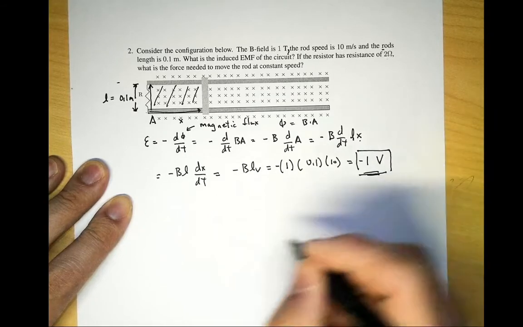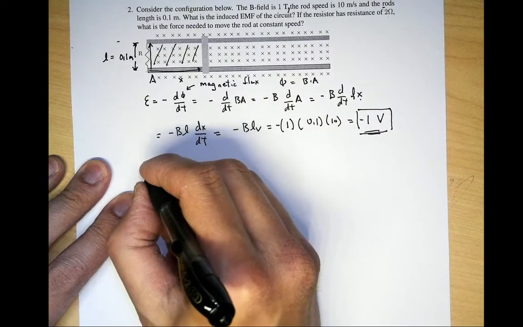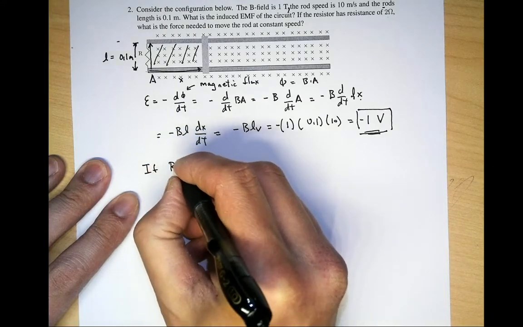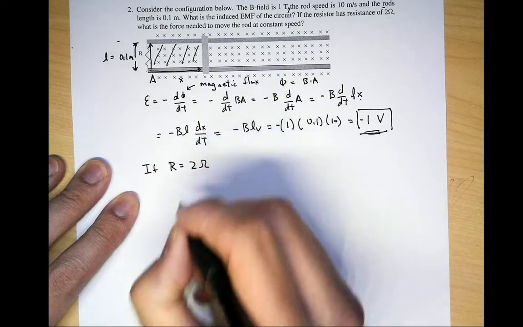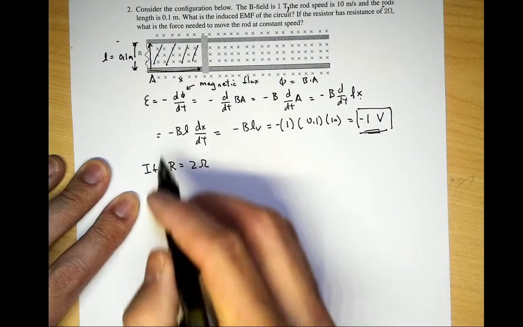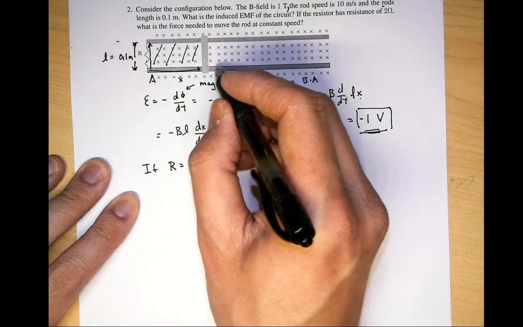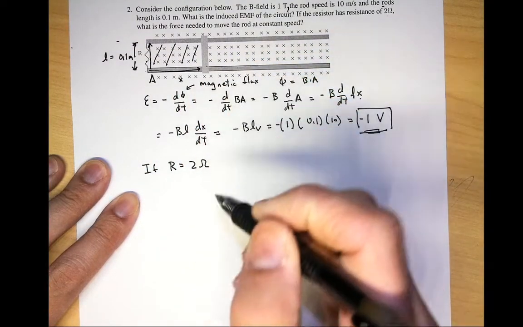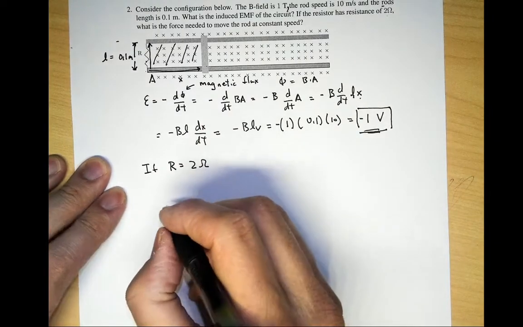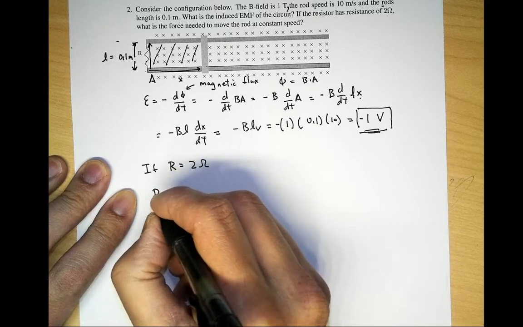Okay, now for the second part, the resistance. If the resistance R is equal to 2 ohms, we can then calculate what the power dissipated in this resistor has to be. Once we know that, we will know what the force needs to be in order to move this thing at constant velocity. So let's go ahead and do that. We're going to get the power in the resistor.